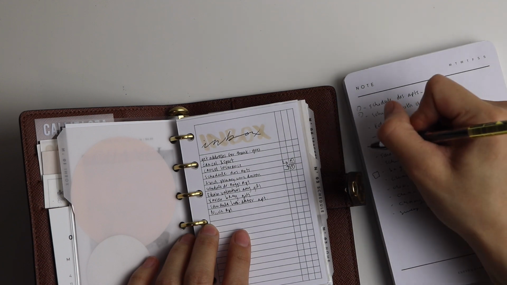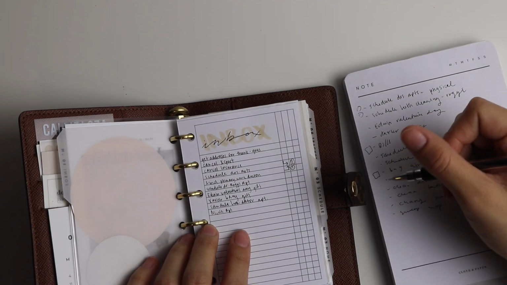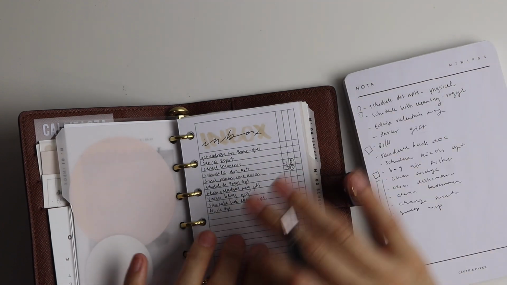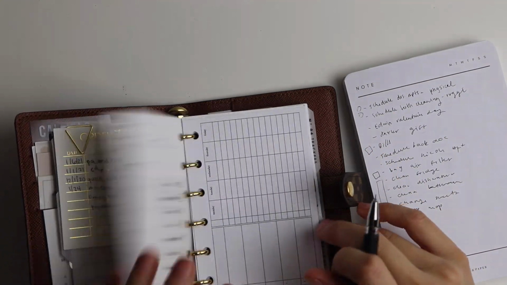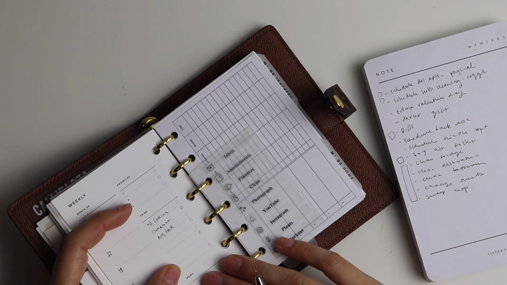And so then I'll just go through and pull out anything else that should go in the inbox section, and everything else that I put a little rectangle next to here will go into one of my weekly inserts.